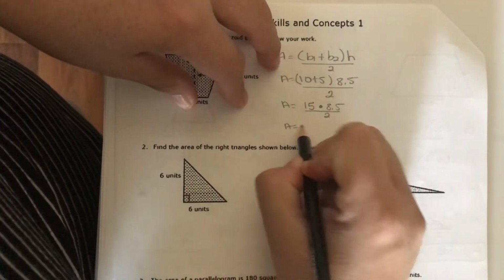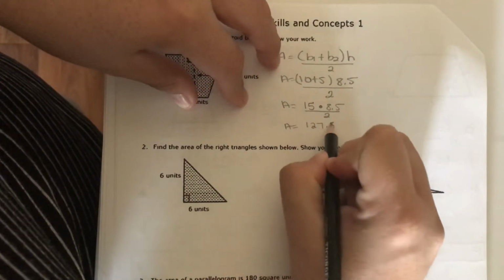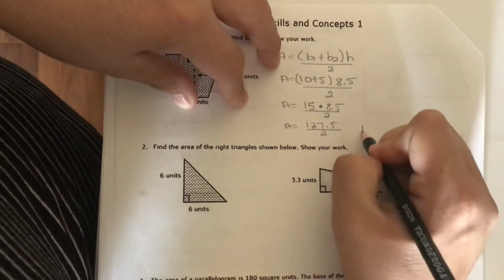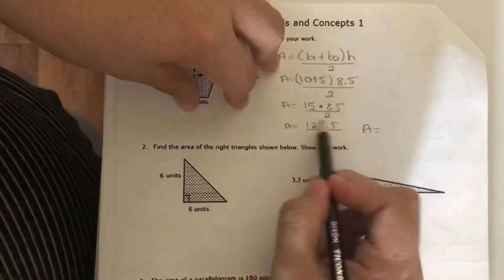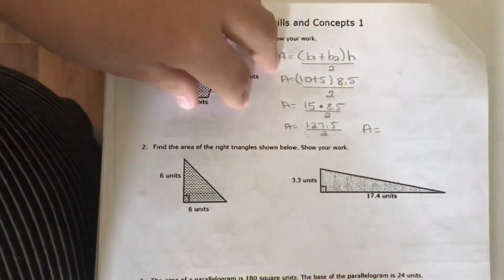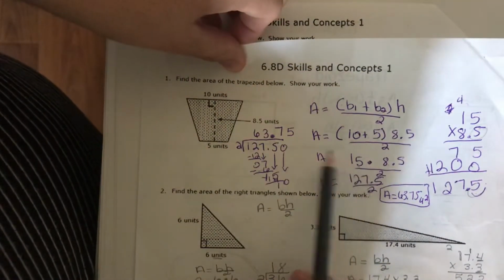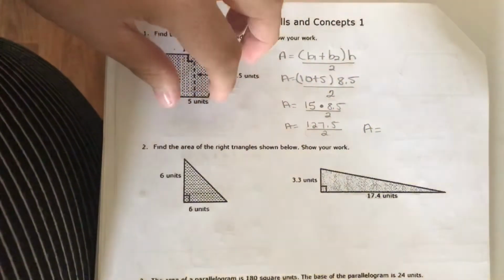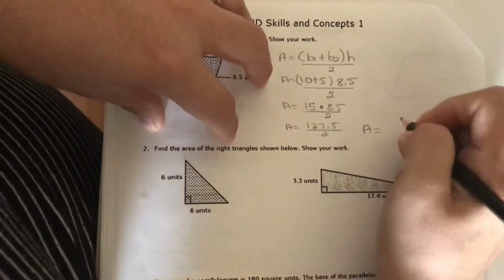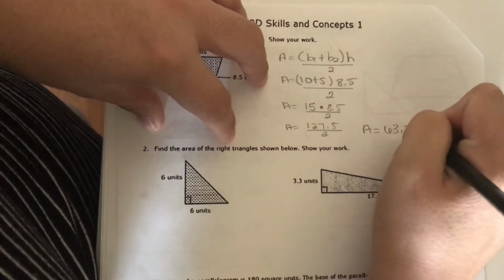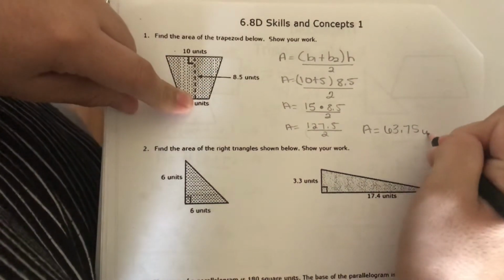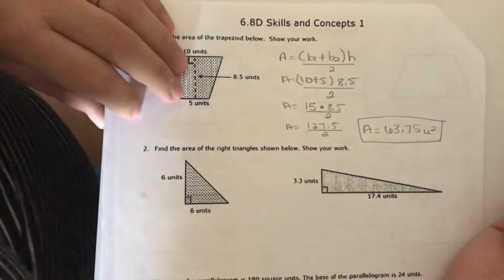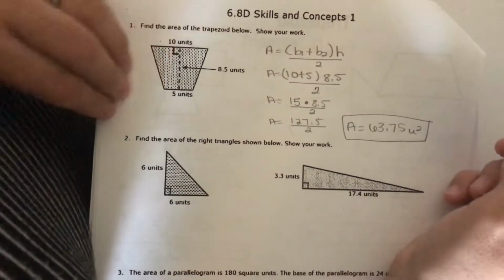So area equals 127.5, and then I'm going to divide that by 2 because that's my last step. I don't have space here, so I'm just going to write the final answer on the side. Make sure that you divide it. I already divided it right here. If you notice right here, I already divided it. And we ended up getting 63.75, and we're using units, so the answer would be in units squared, or squared units. That would be the answer for number 1.